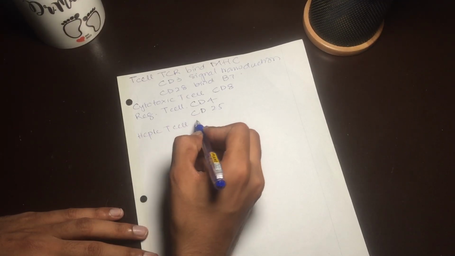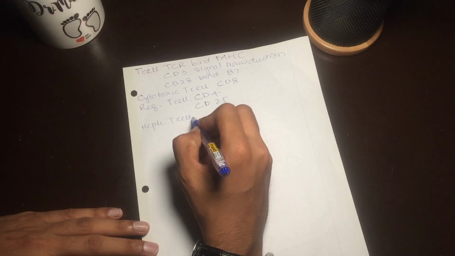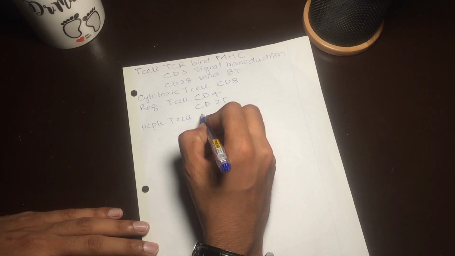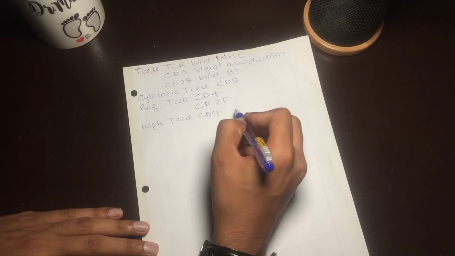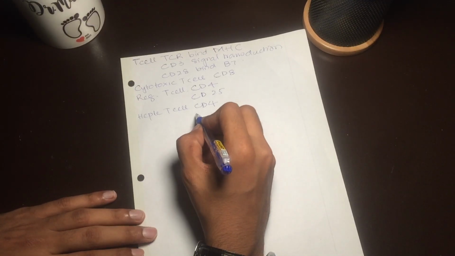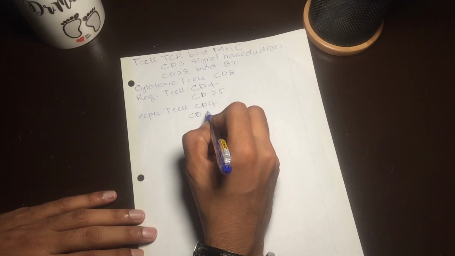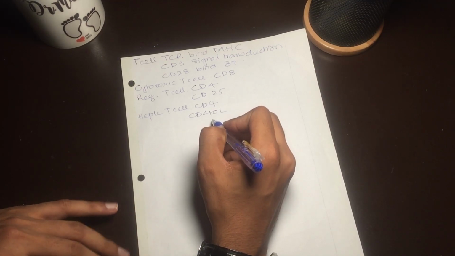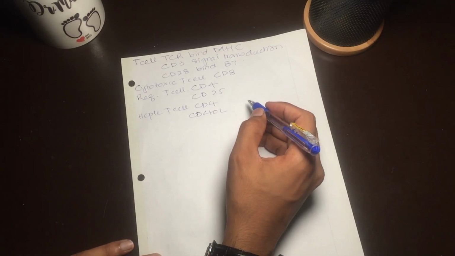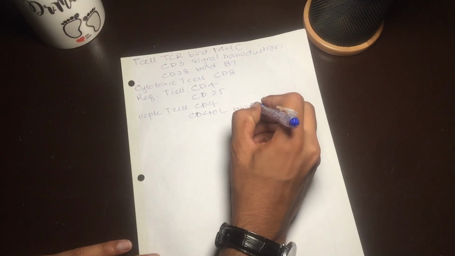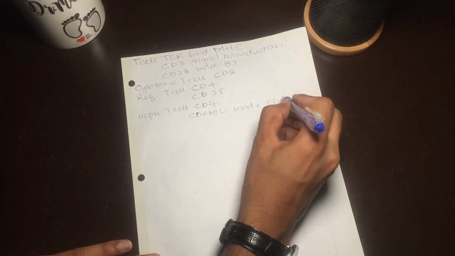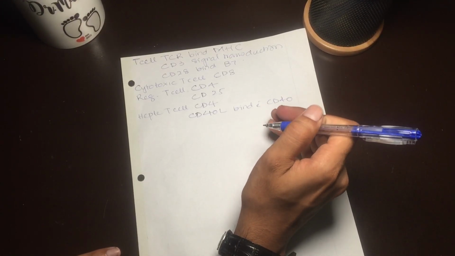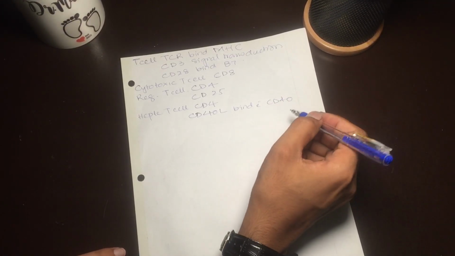After which we have the helper T cell, which is Th2. It has CD4, then it has CD40 ligand, which helps to bind with CD40 in order to co-stimulate B cell.